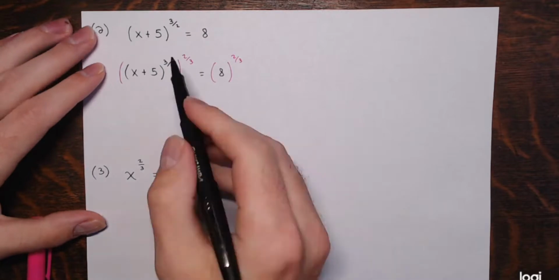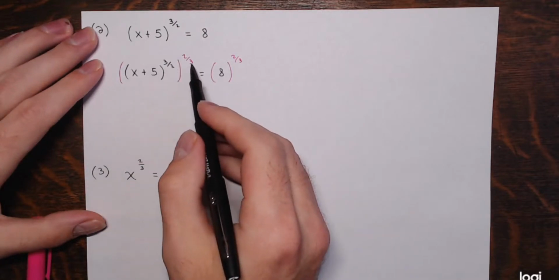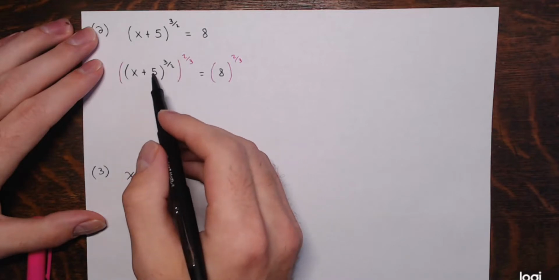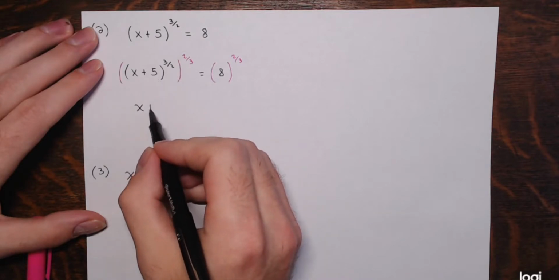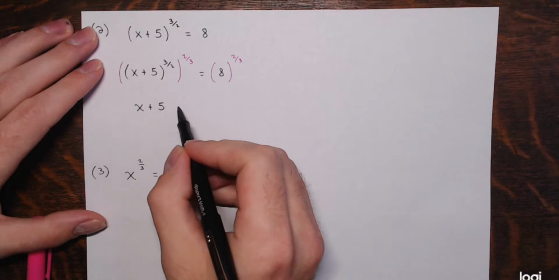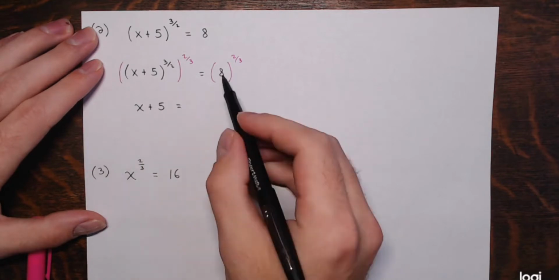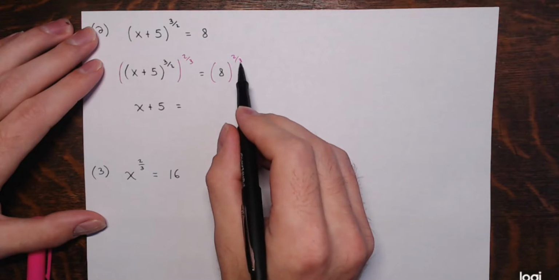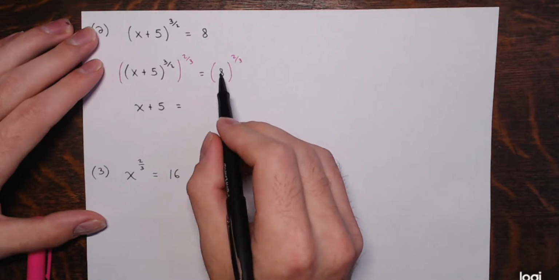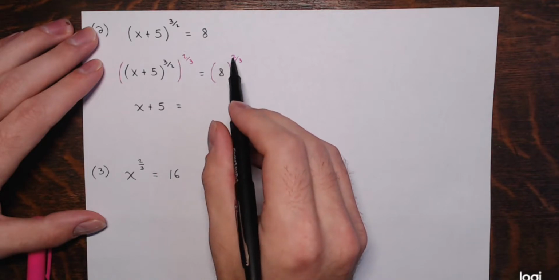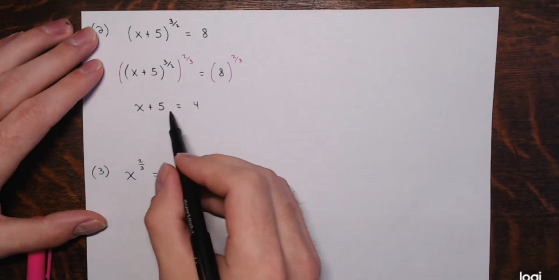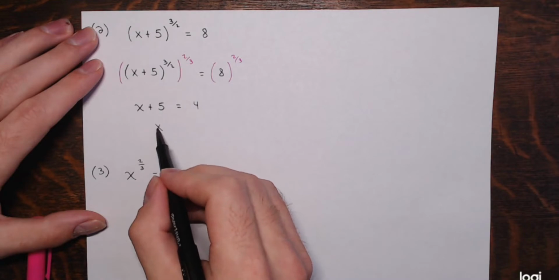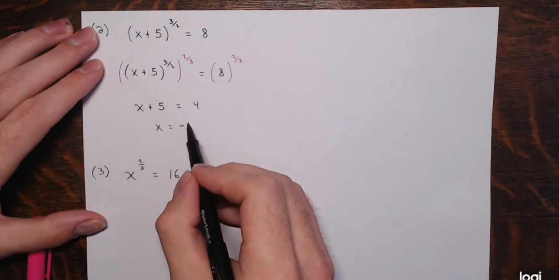All right, and then because this denominator is odd, this will just become x plus 5 to the first power. And then 8 to the 2/3. The denominator is 3. So you're taking the cube root of 8 first, which is 2, and then squared is 4.